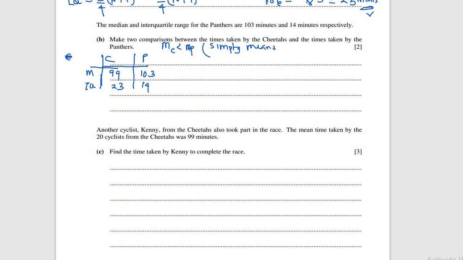It simply means the time for the cheetah is faster than that of the panther. Once you have a lower median, it means the time is faster.